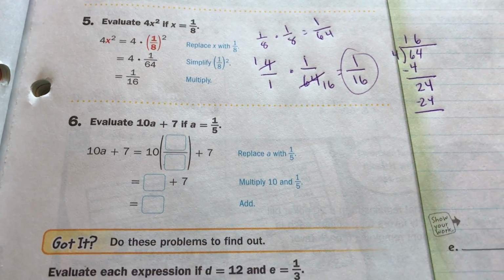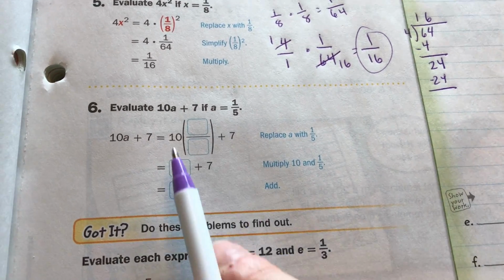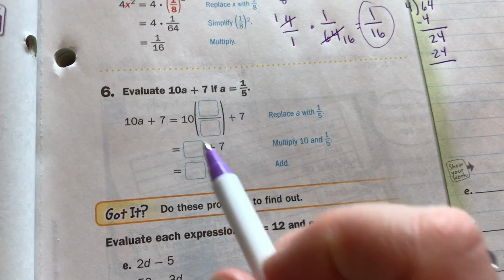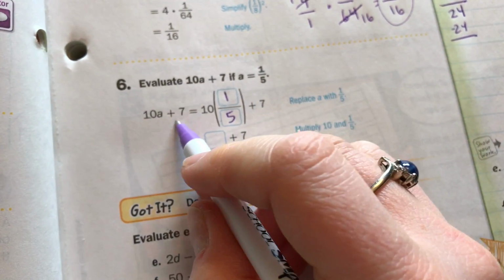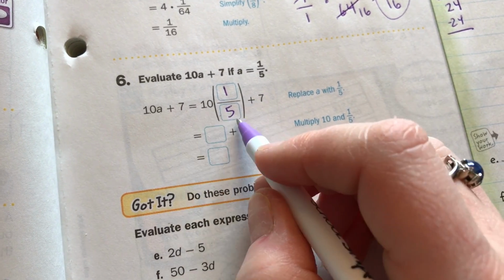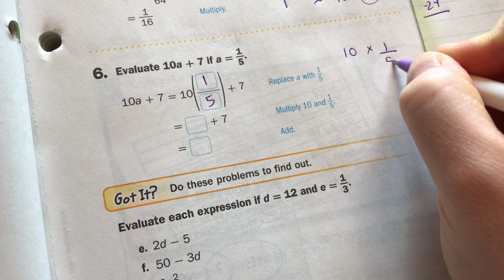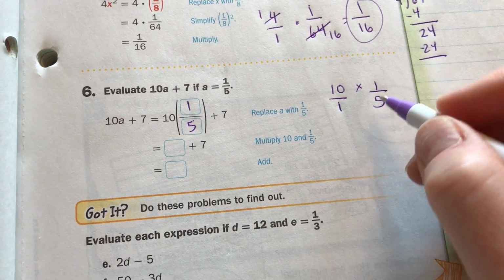All right, let's fill in the blanks for example right here, number 6. Evaluate 10a plus 7 if a equals 1/5. So 10a would be 10 times 1/5 plus 7. So we have to do 10 times 1/5. Let's make them both fractions and multiply across.